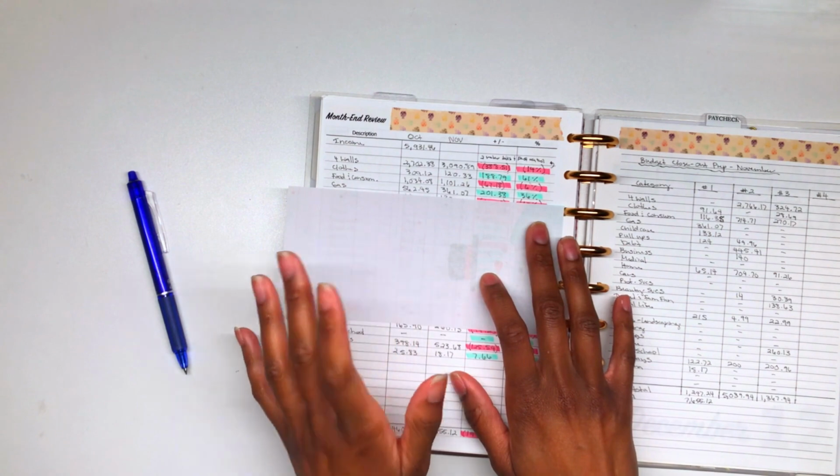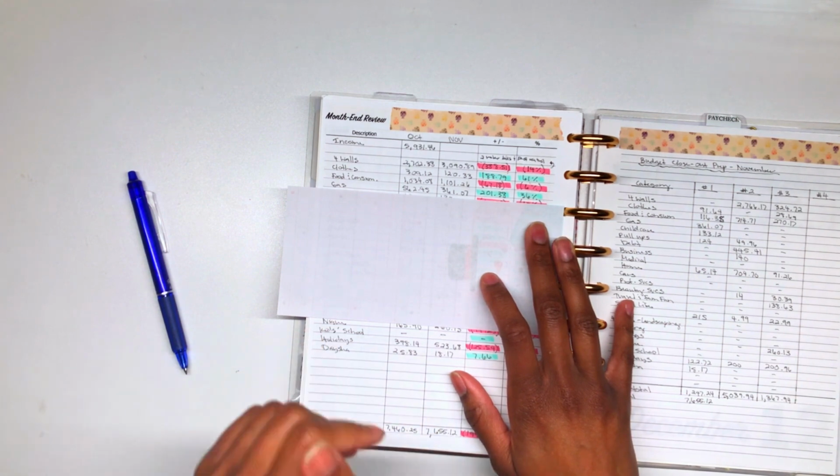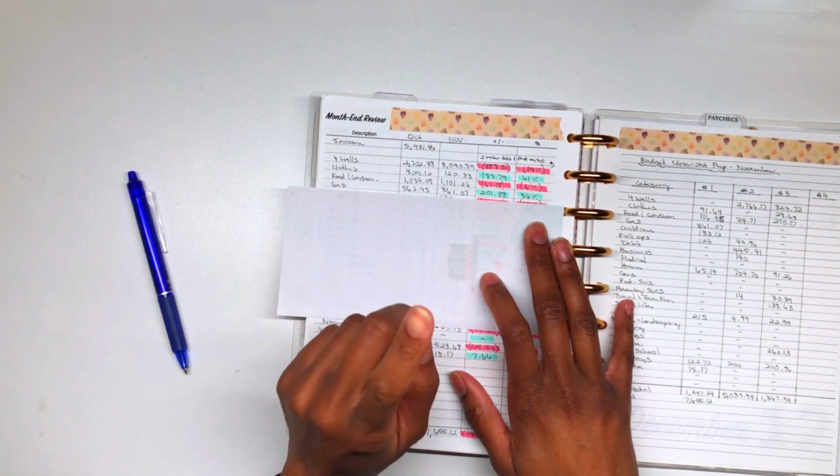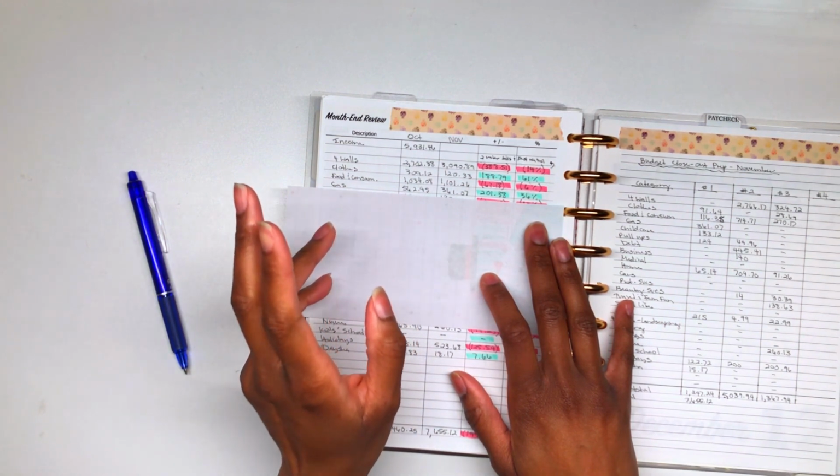Okay, so for gas, we only spent $361.07, and we were under budget by 36%, which makes sense because hubby and I were home a couple more days throughout November.